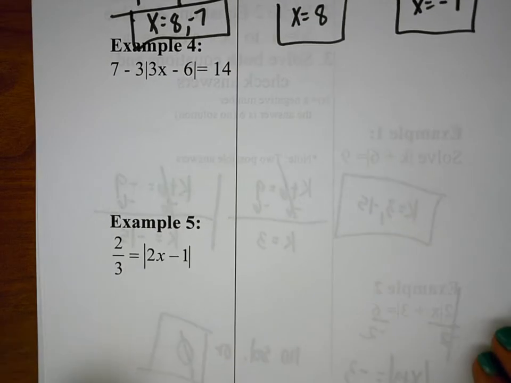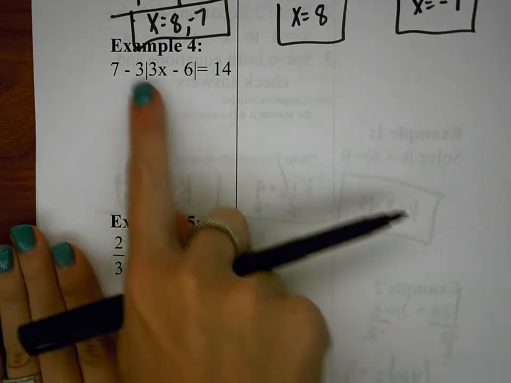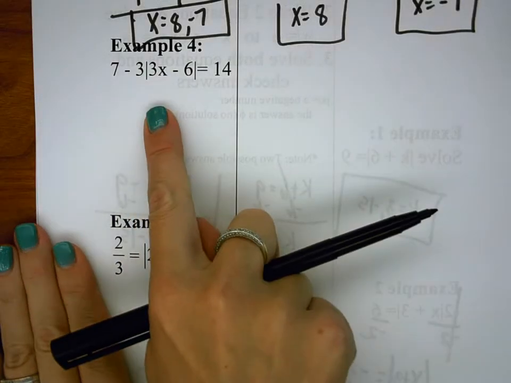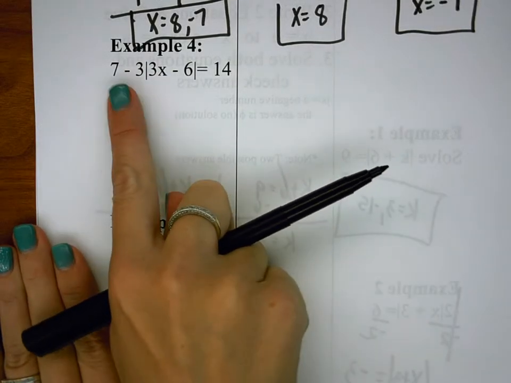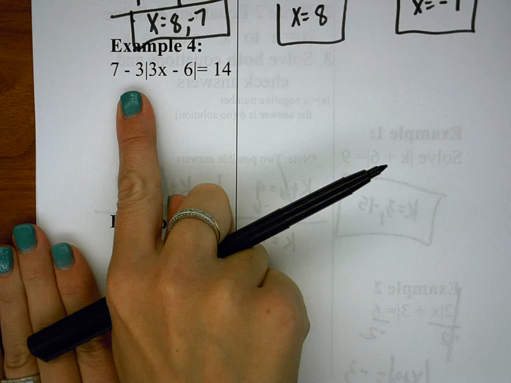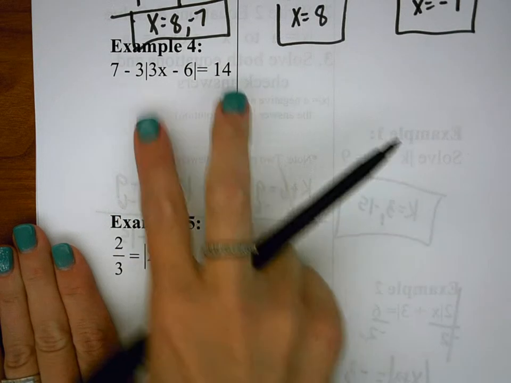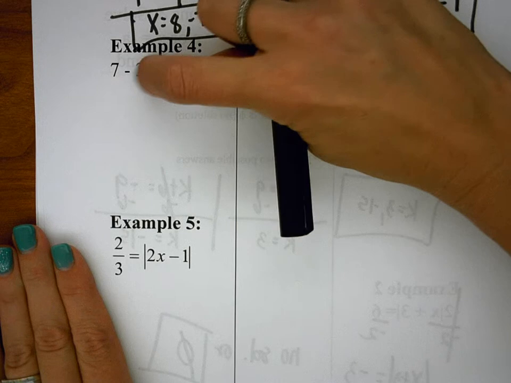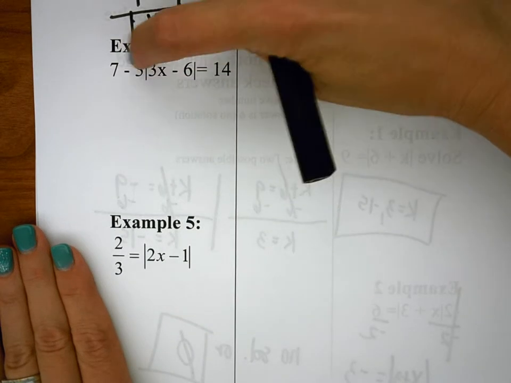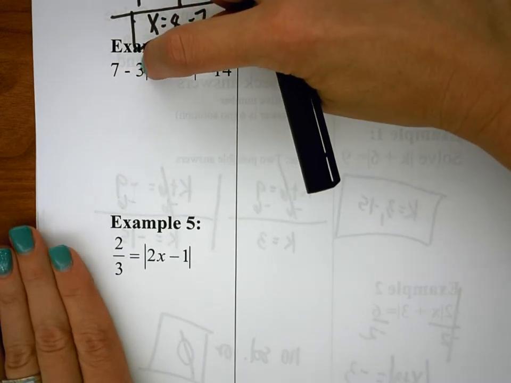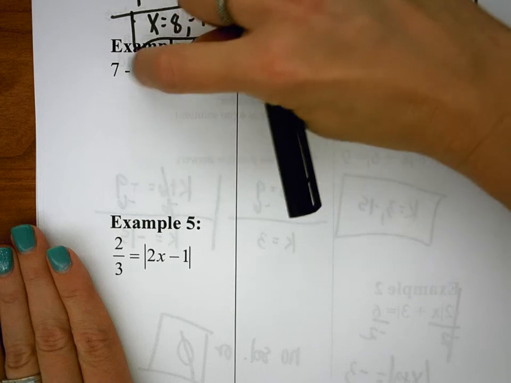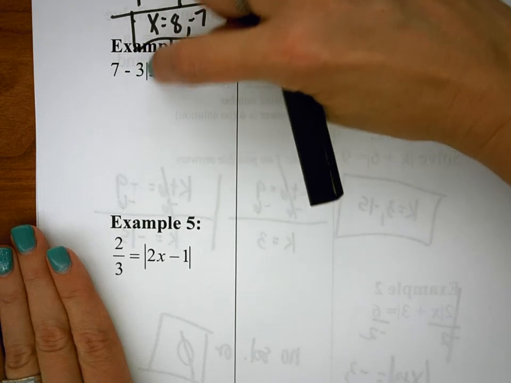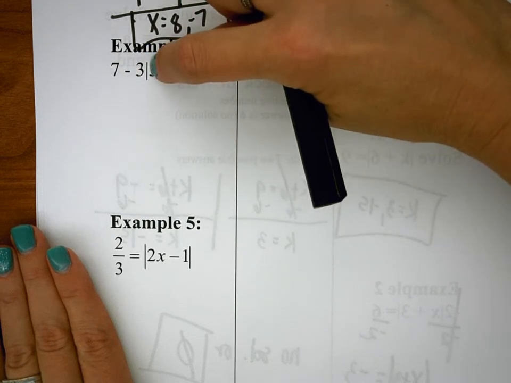Now, example 4 is a little bit more tricky. We are trying to get our absolute value by itself. This says 7 minus 3 times the absolute value of 3x minus 6. Because remember, these are like parentheses. What's tricky about this is a lot of people want to go 7 minus 3 is 4, and that is not correct. Because this negative 3 isn't being added and subtracted. It's actually being what? Multiplied.